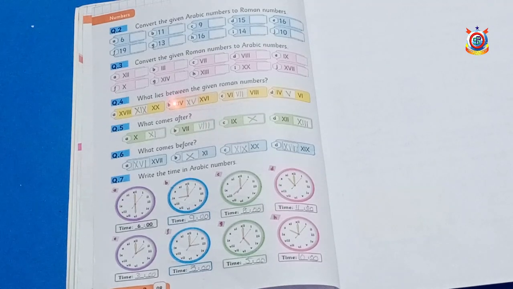Part B is 14. 10 plus 4, 14, and this is 16. 10 plus 6 is 16. In between both numbers is 15. Look, after 14, 15, then 16. 6, then 7, then 8. Look, 4, then 5, then 6.